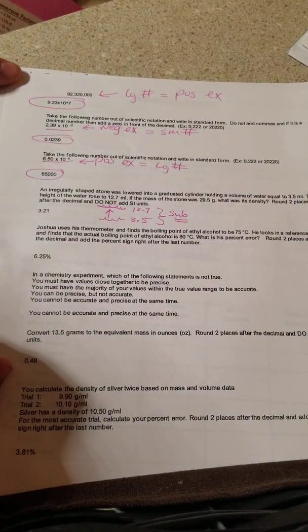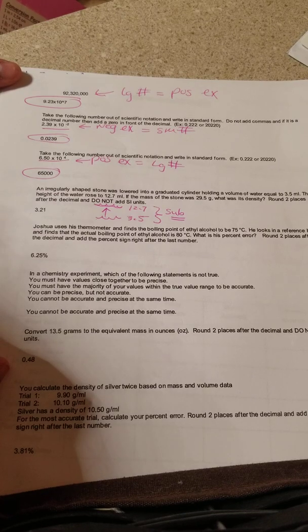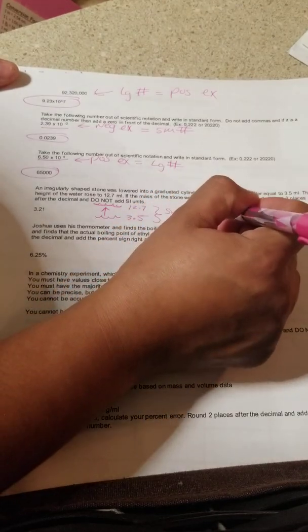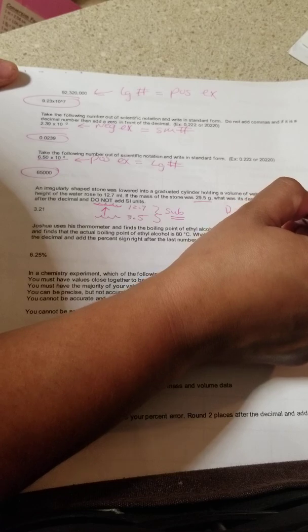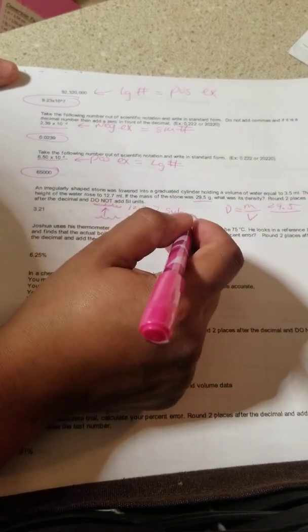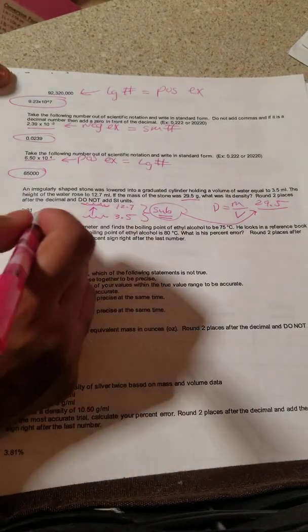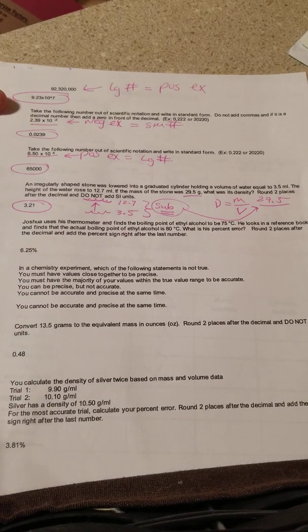We need to do that so we can find the difference and find out how many milliliters this stone is. They gave us the mass. So density equals mass over volume, or 29.5 over, once you subtract those two numbers, whatever you get here, you need to place over here. Okay, you should get something like that. Please go back, maybe practice and double check.